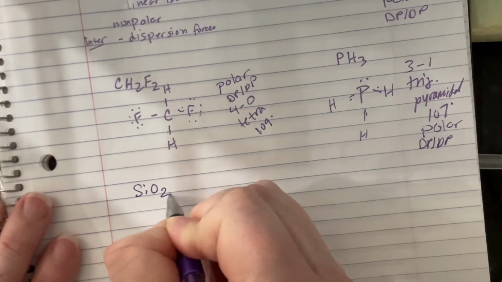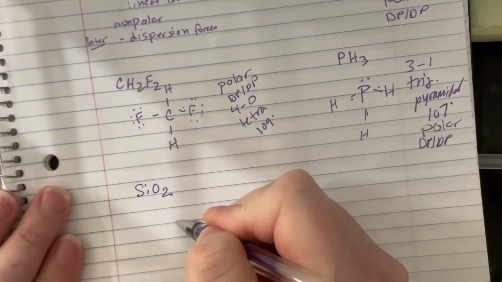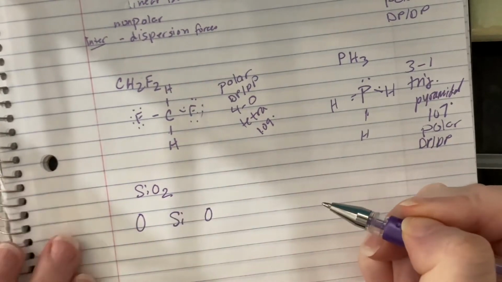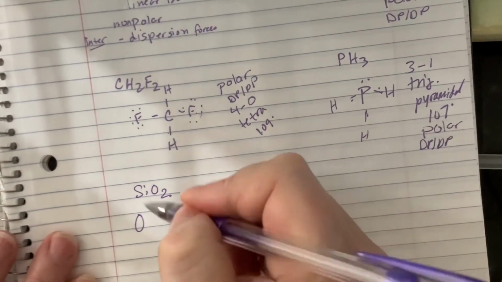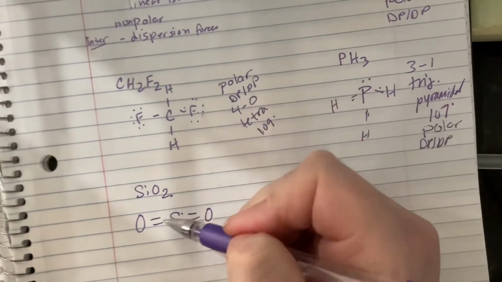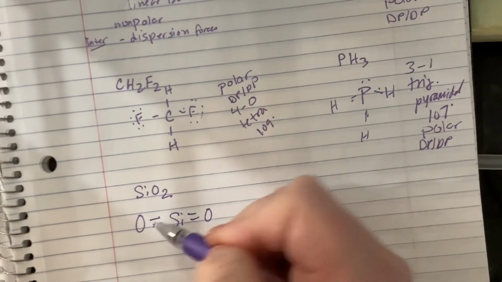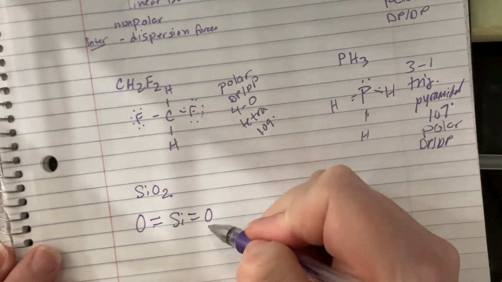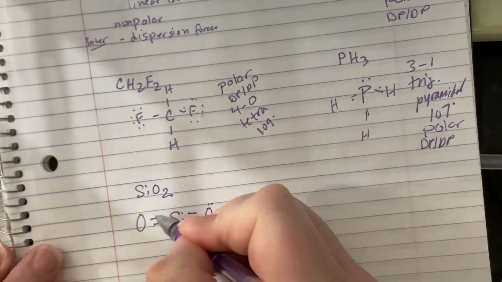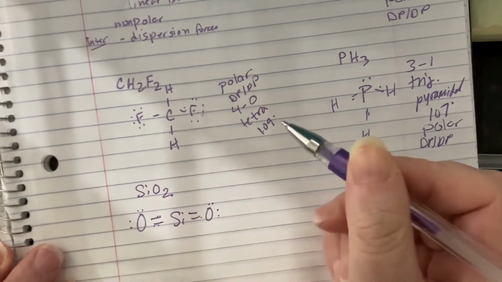SiO2. Okay, silicon goes in the center because he can make 4 bonds. Oxygen on either side. They can take a maximum of 2 bonds. So I'm going to just go ahead and start with 2 bonds on each one because I know silicon wants 4 and oxygen wants 2. How many leftover electrons on oxygen? 1, 2, 3, 4, 5, 6. 2, 4, 6, 8.